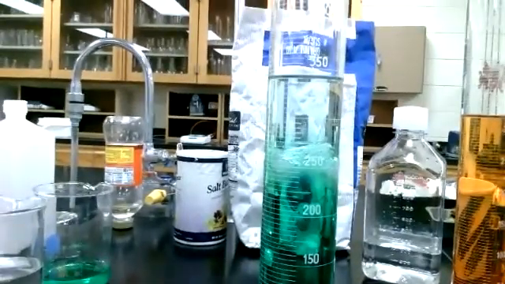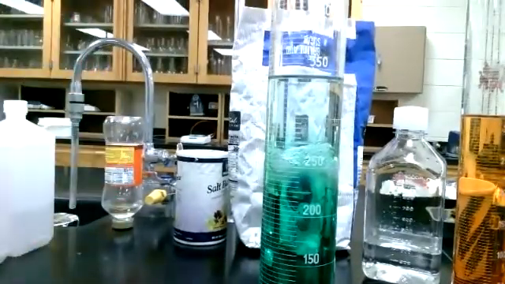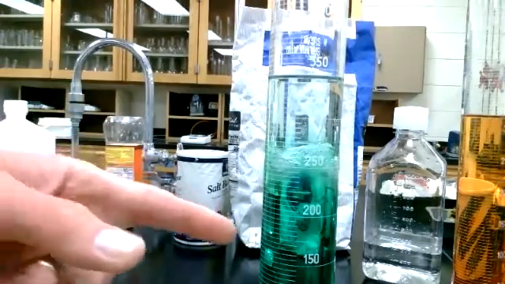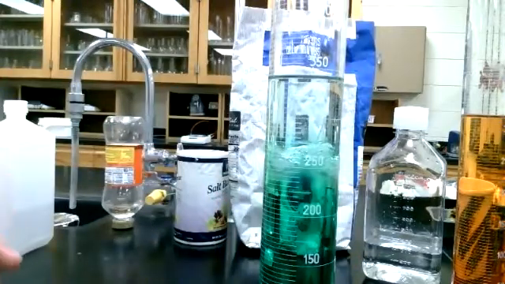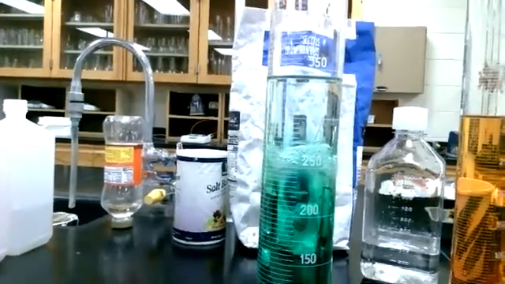So matter can separate itself out based on differences in density. And that can happen not only with liquids, but also with solids, and also, ladies and gentlemen, with gases. Let's move our camera over here to this fish tank.